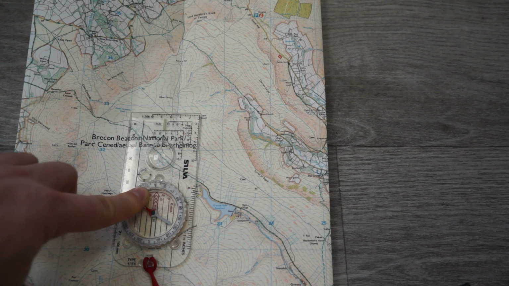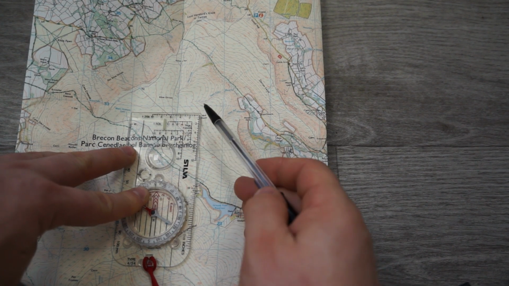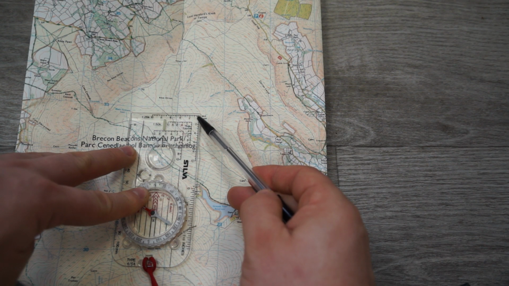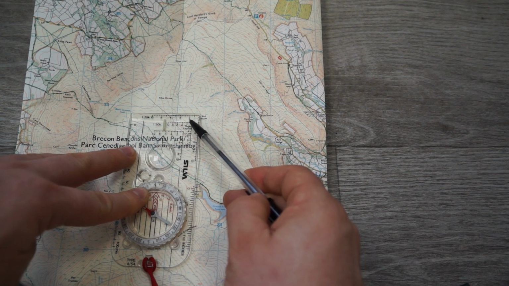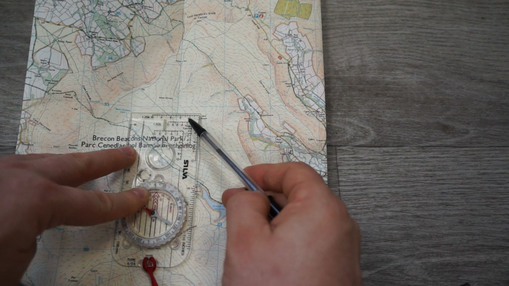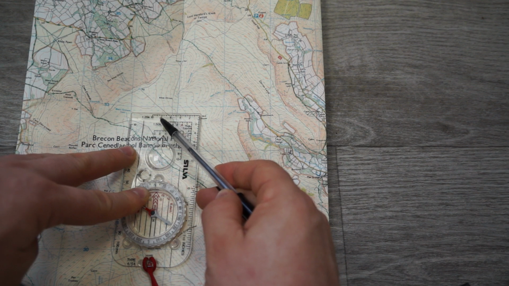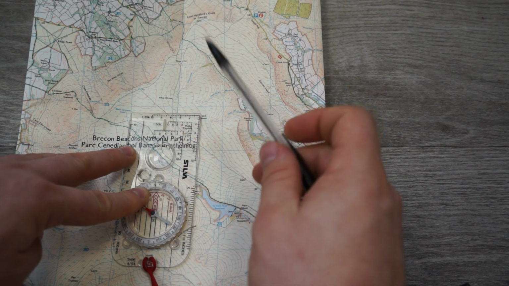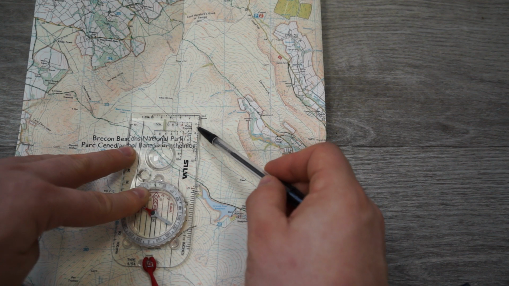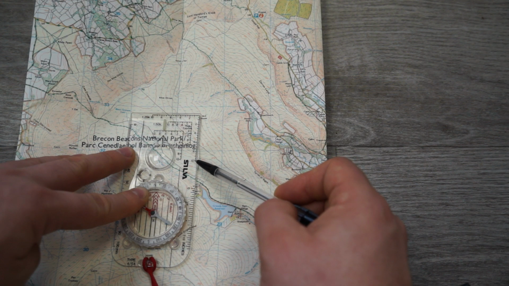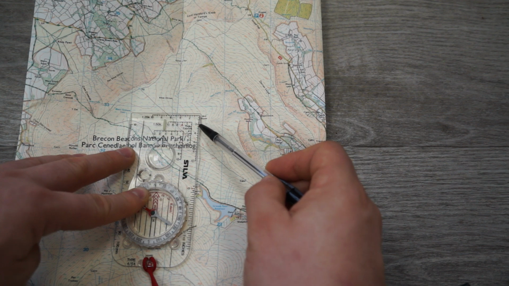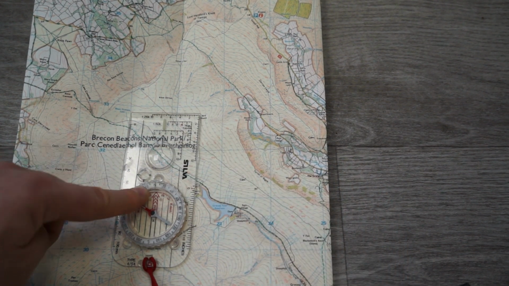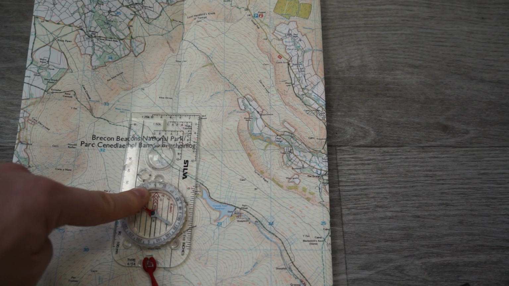If I want to be more accurate, I can use the small delineation, as you can see here, for 50 meters instead of 100 meters. The marked delineation shows every 200 meters. So we have 200, 400, 600, 800 and 1000. Same with the vertical. We have 200, 400, 600, 800 and 1000, along with the small 50, 100, 150, 200s. So that's how to take a 6-figure grid reference using the Roma on the compass.